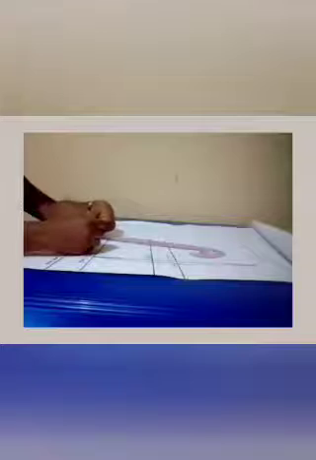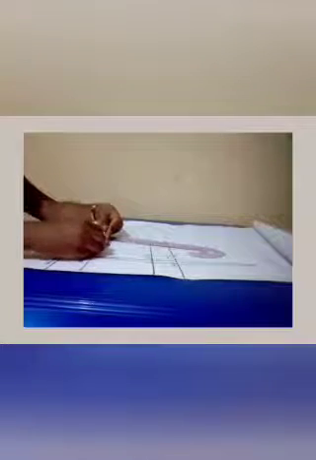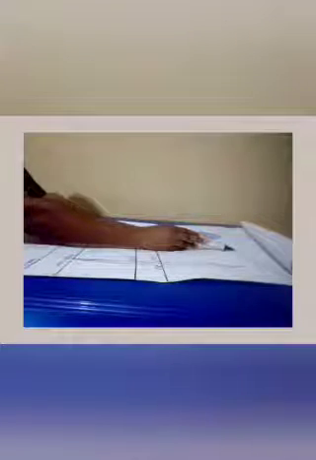So having done that, I'm going to connect the measurements now, the points, that is the vertical measurements. I'm going to connect it now. So you can see I've connected the line to the outline, the waist and to the hip, here to the hip.